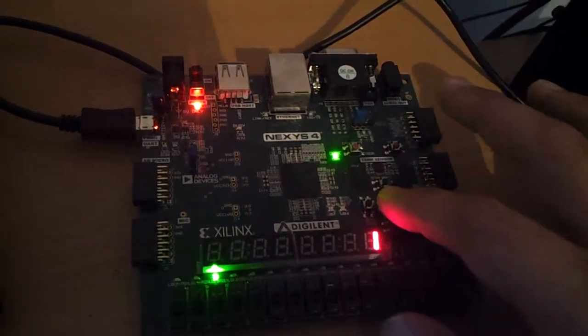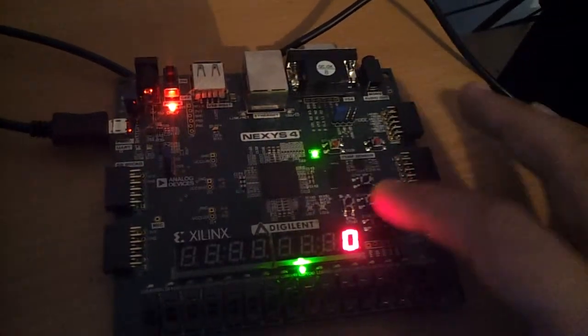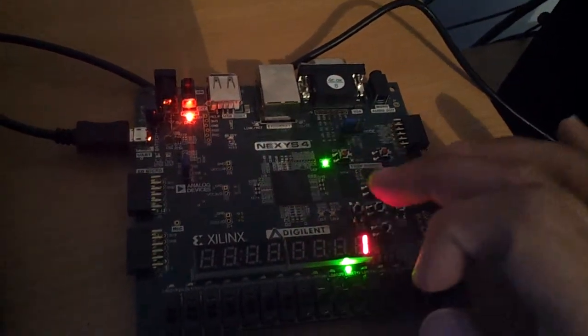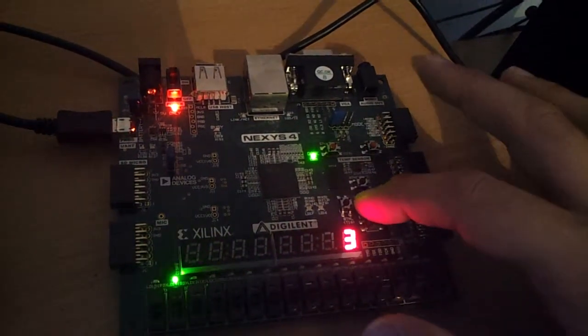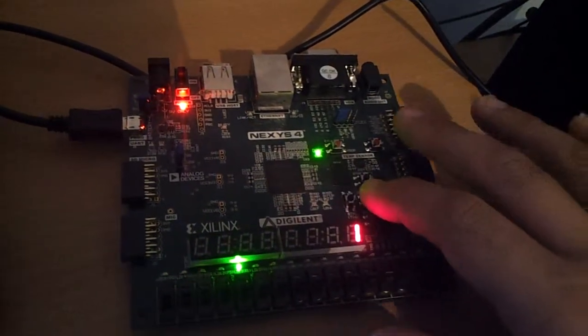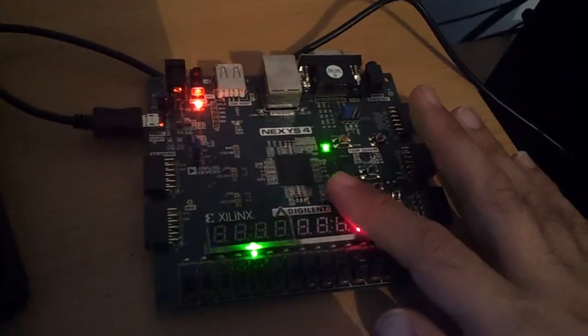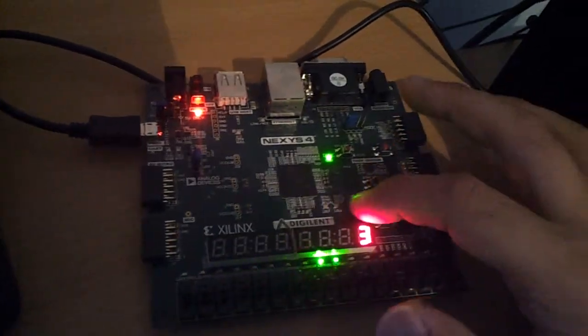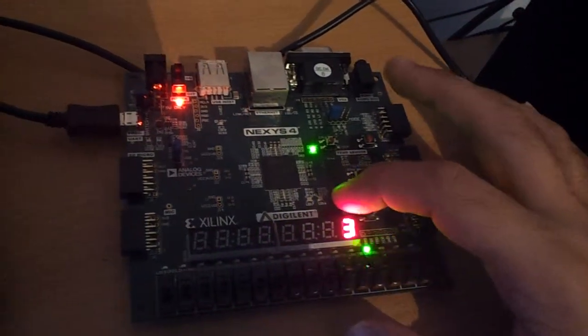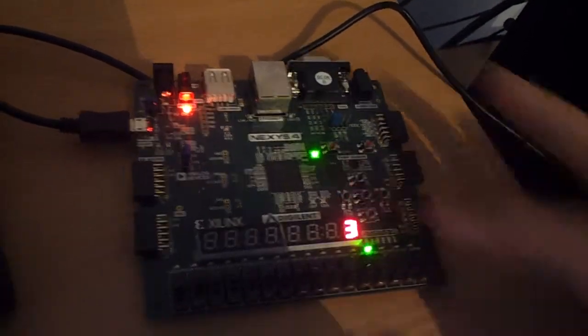There's a small problem with it, that I'm not actually debouncing the button. So what that means is sometimes when I press the button, you'll notice that it will skip a value. There it goes. So it's a little bit unreliable like that, and I'll fix it up eventually, I think. I also added a reset button, so you can press that and it resets the position of the LEDs.